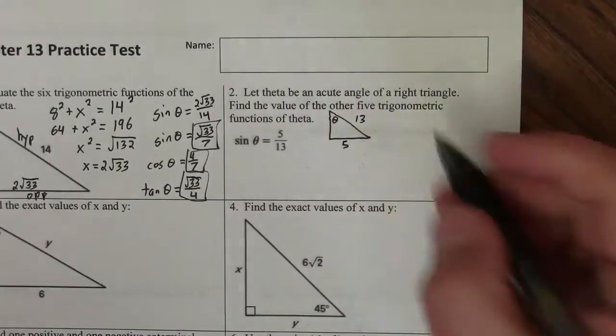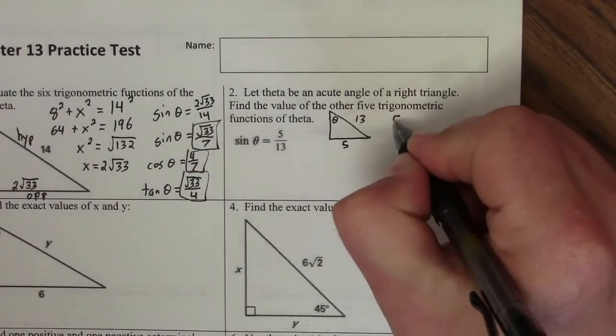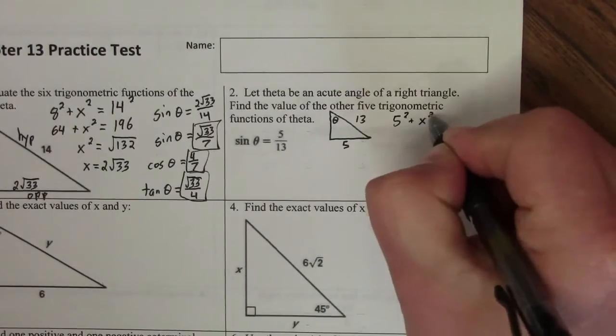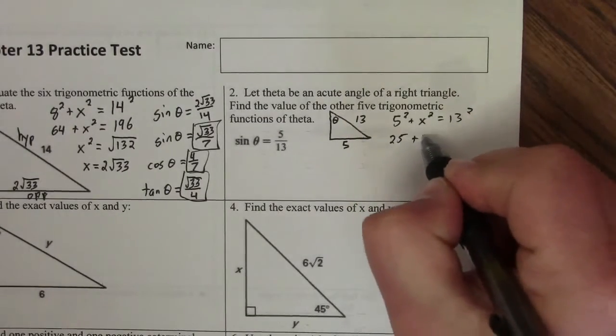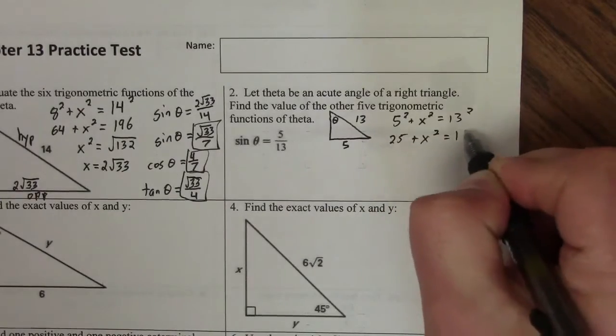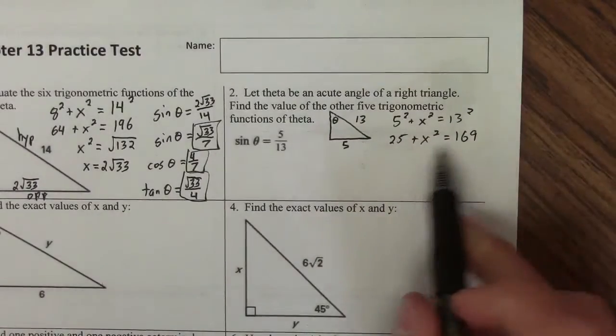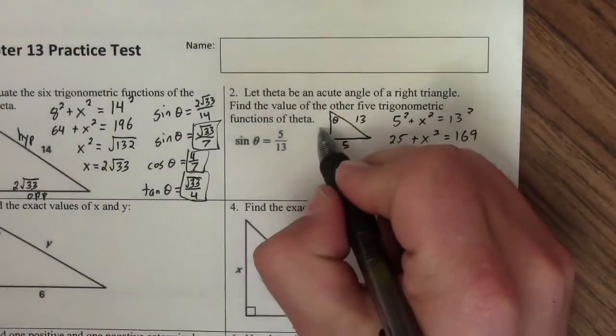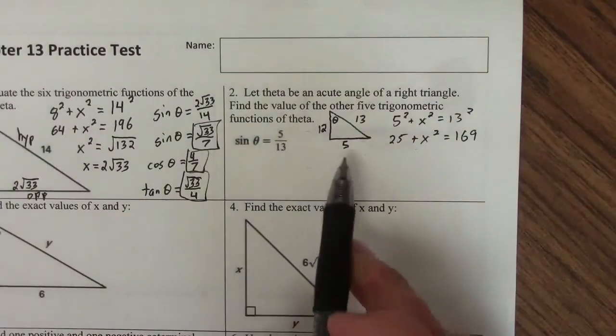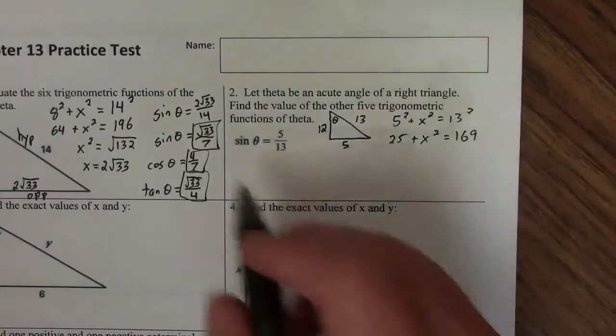Using the Pythagorean Theorem here, we know that 5 squared plus something squared equals 13 squared. So 25 plus something squared equals 169. If you subtract 25 from both sides, you get 144. So this side right here must be a 12. So this triangle is not drawn to scale, obviously.